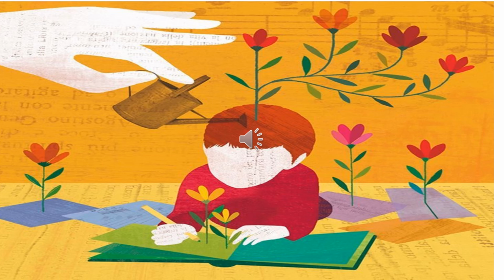Effective reading requires skills such as phonemic awareness, vocabulary, fluency, and comprehension.